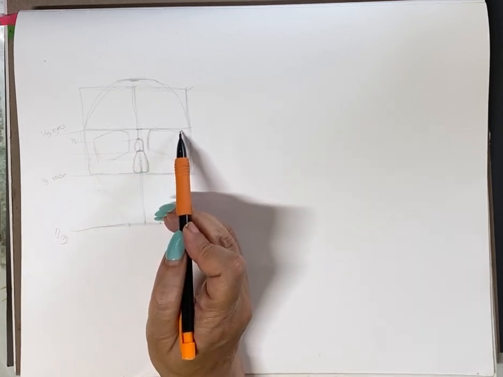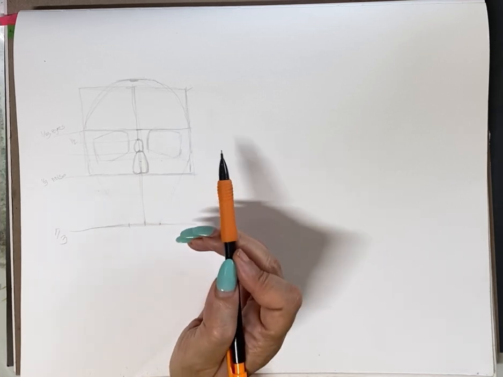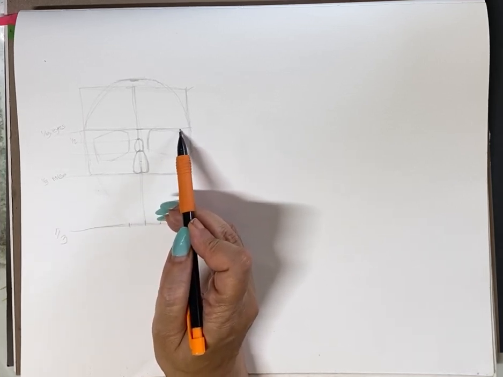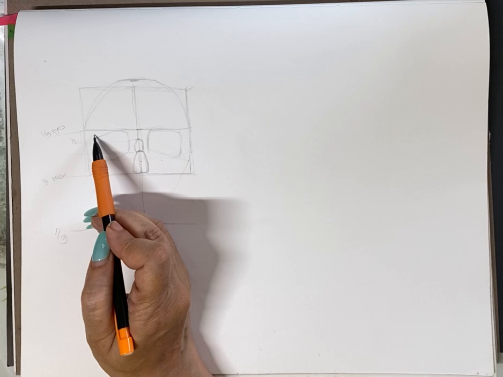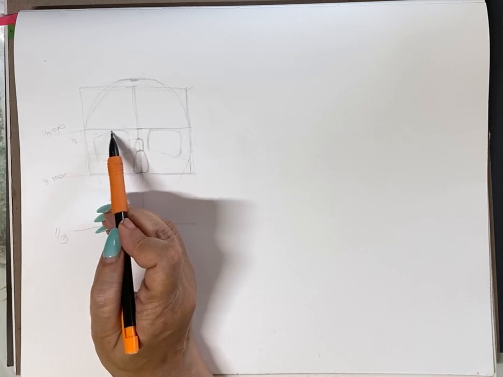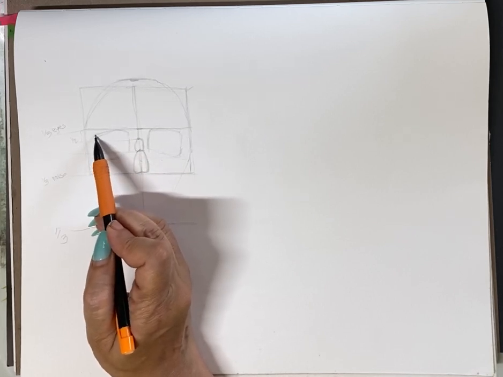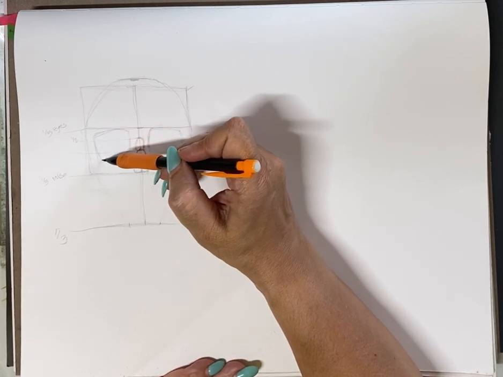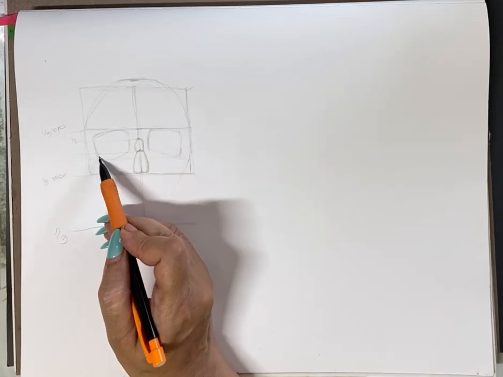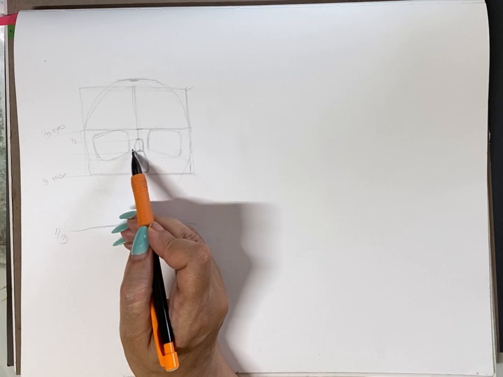Look at my drawing again. We're going to fix it, but look at this space that I have and this space. Then this is not correct. Just make it in the shape that you can see here.